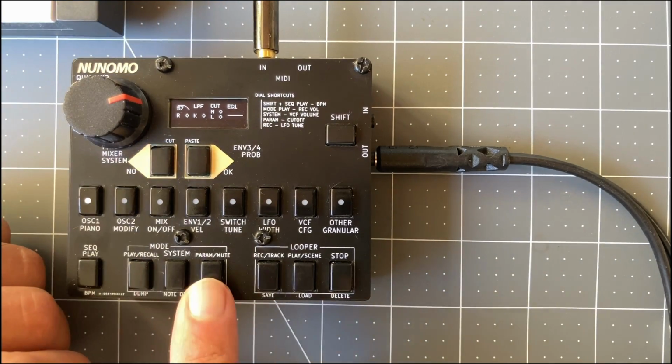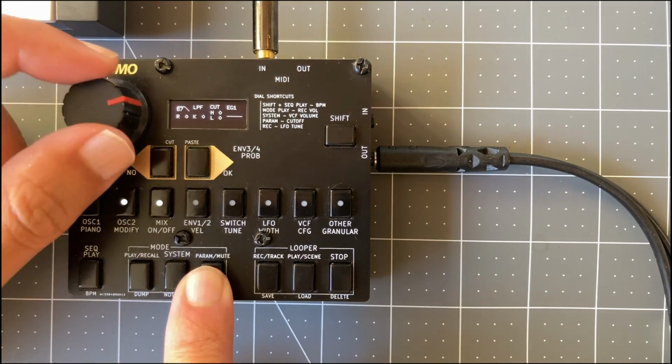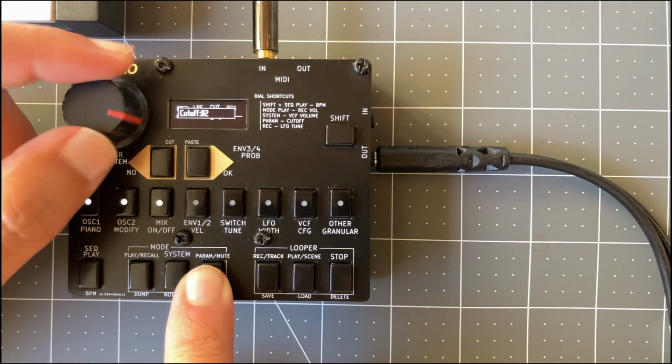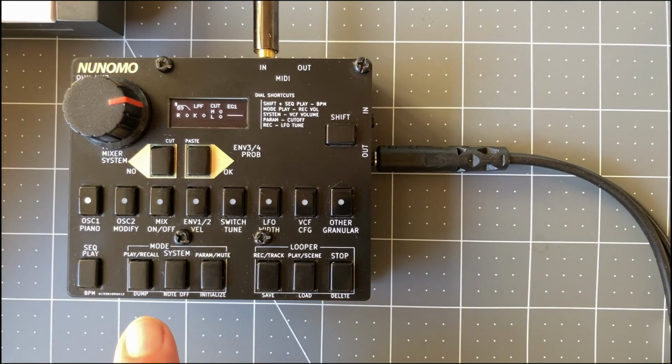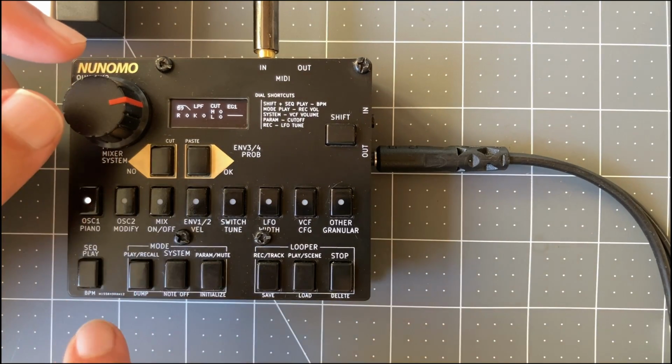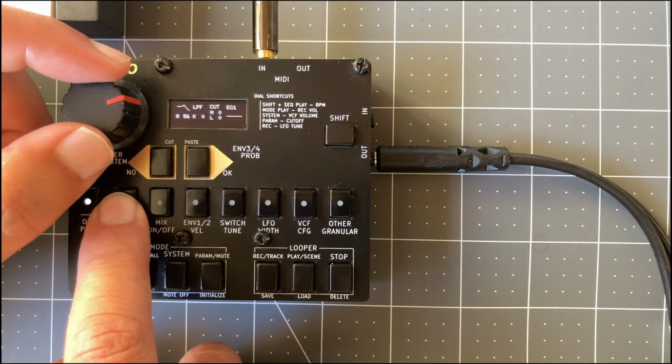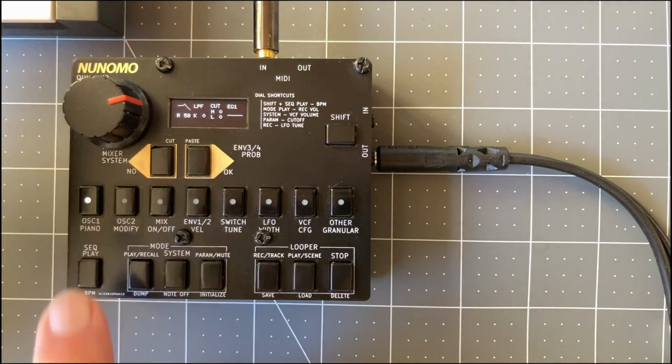Also, there is a shortcut. Press here, and then turn the dial. The same thing. And then let's add some taste. I mean the resonance. Leave it at about 58.